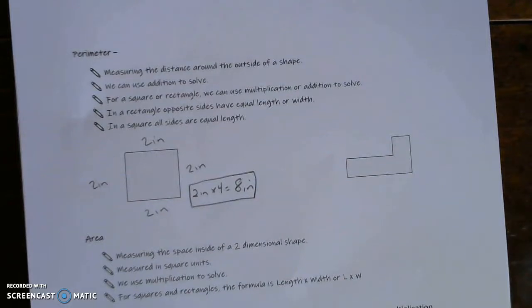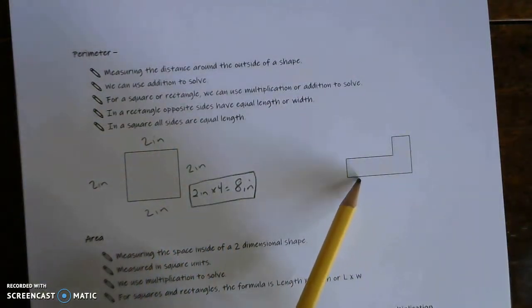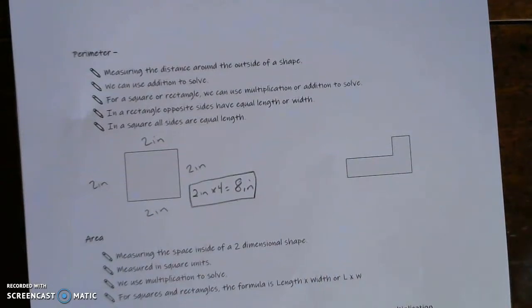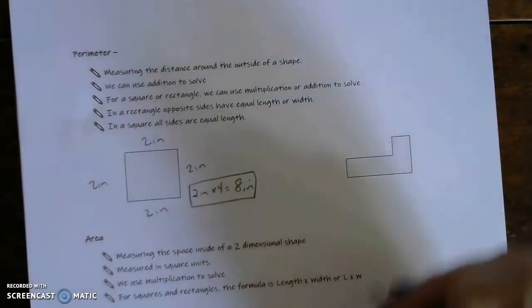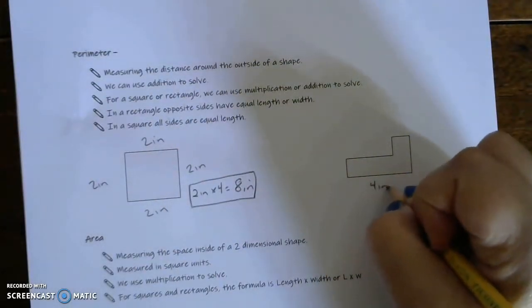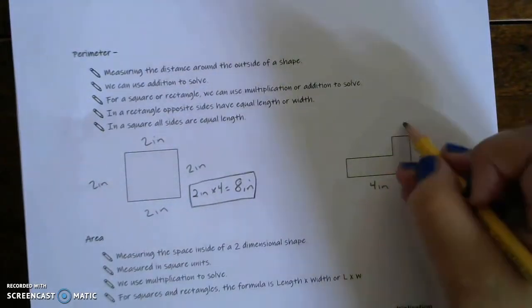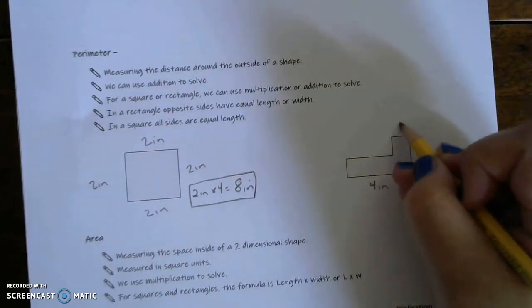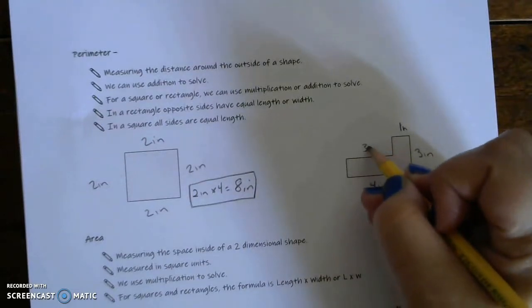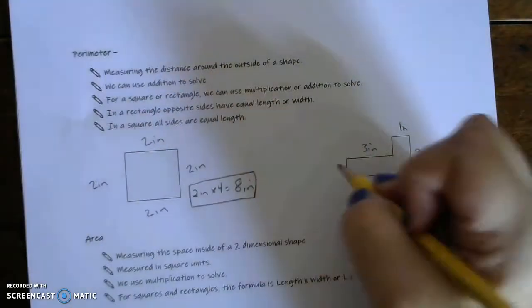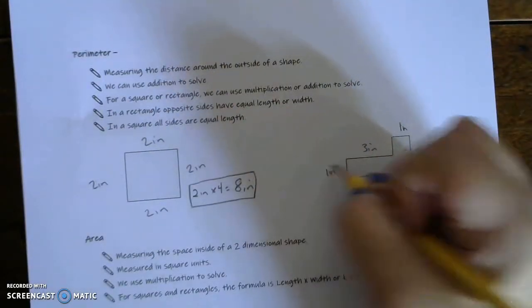That's one way of finding it. Or I can add all the sides. 2, 4, 6, 8. I still end up with 8. Okay, so that's perimeter, and it works the same for an irregular shape. Okay, so write in these numbers with me. Let's say this is 4 inches, this is 3 inches, this little guy right here is 1 inch, this one is 3 inches, and let's say this is 1 inch.